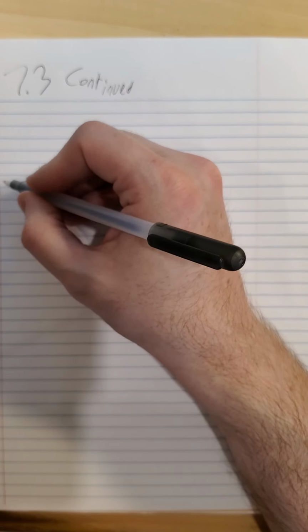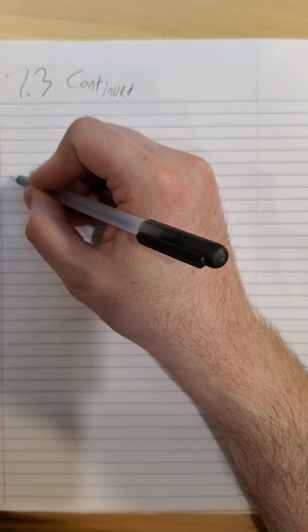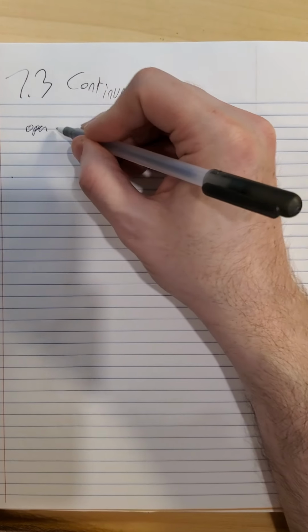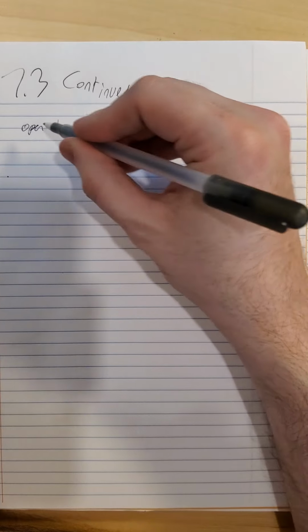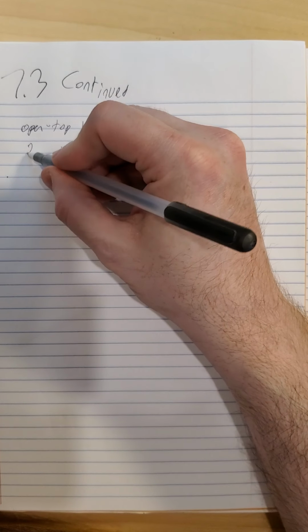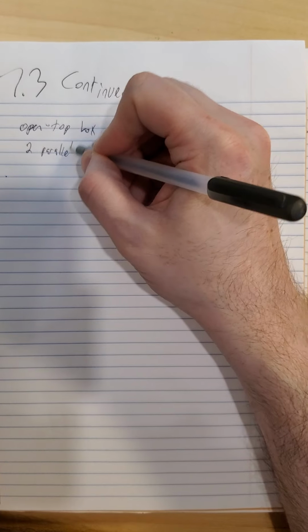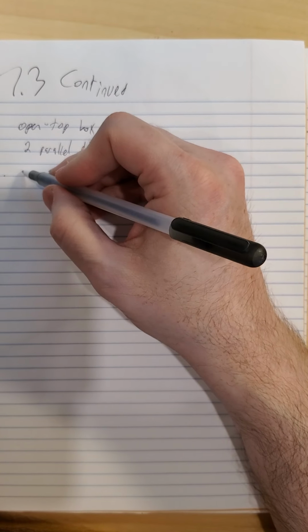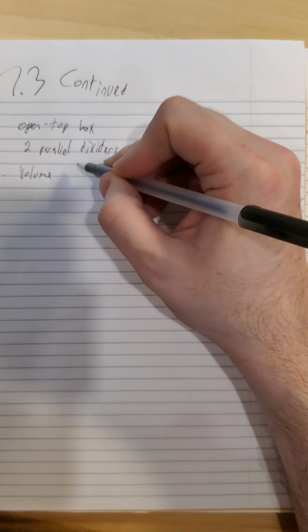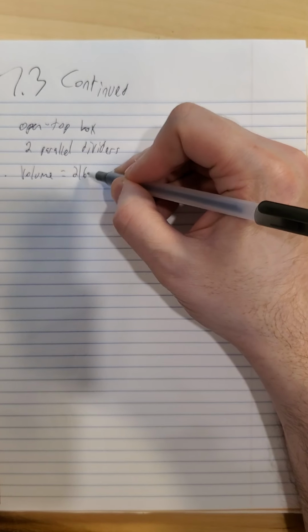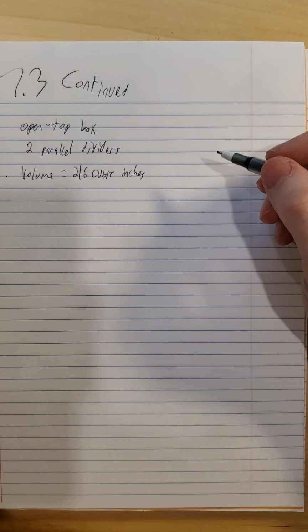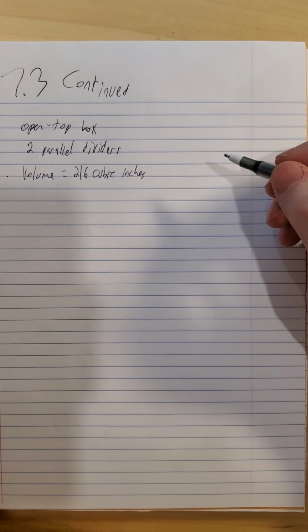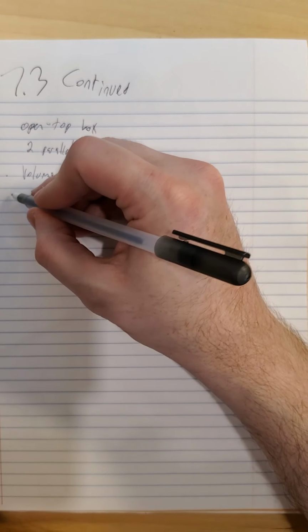We do have a couple of key features though of said box. So we have, write the key ideas. Open top box. We're going to have two parallel dividers. And the volume that it holds must equal 216 cubic inches. And we want to find the dimensions that will require the least amount of material.